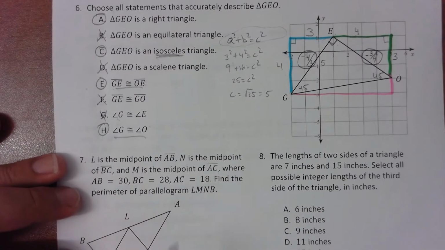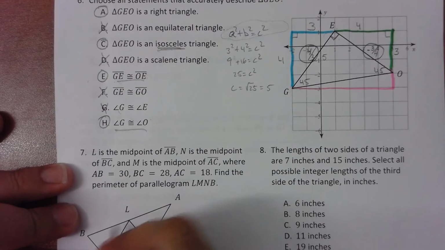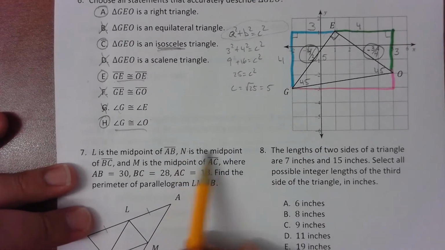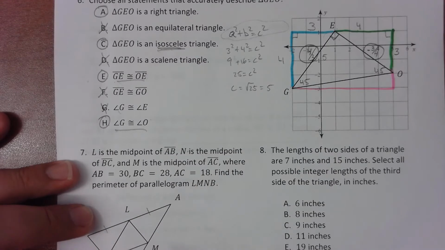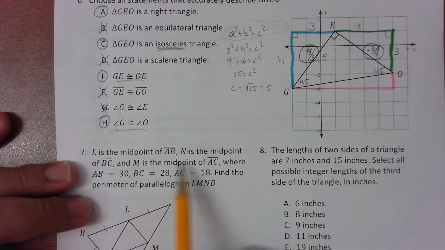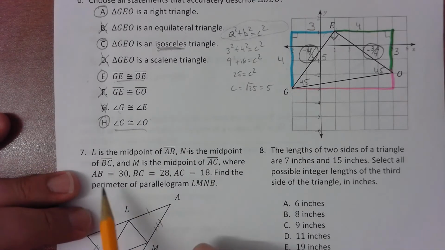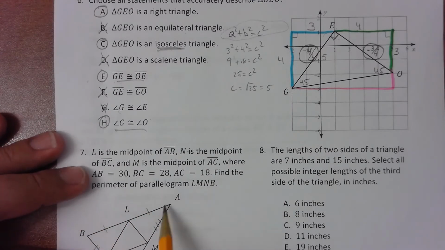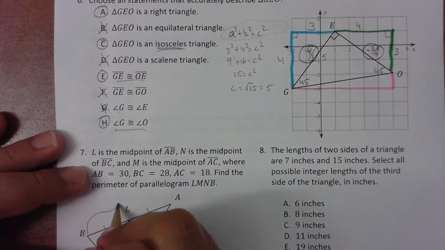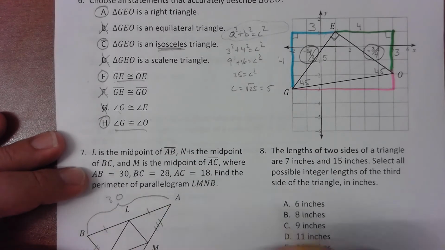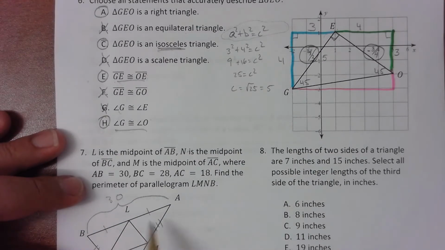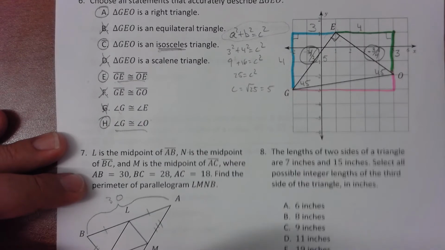Alright, L is the midpoint of AB. Okay, so that means this is congruent to that. N is the midpoint of BC. N is the midpoint, so this is congruent to that. M is the midpoint of AC, where AB equals 30. AB, this whole thing, is 30. These are all mid-segments, because they're the midpoints. So if AB is 30, that means this is 15.